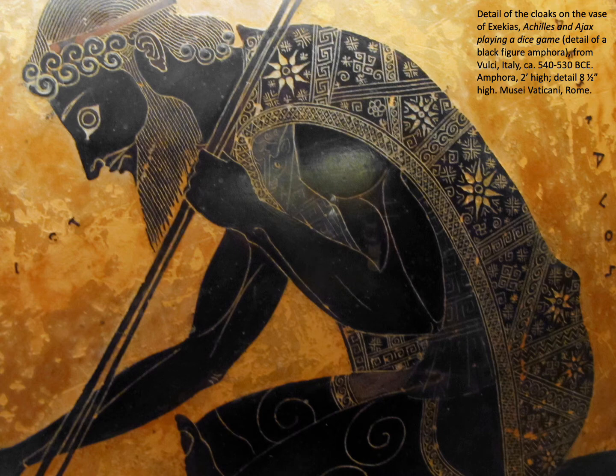On the vase, you can see how Ezekias uses pattern to create a sense of depth. You can see the hand and the forearm come out towards the viewer, whereas the lighter color recedes into space, which is created with pattern.